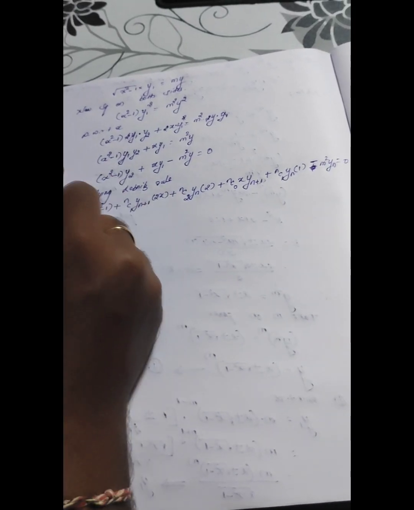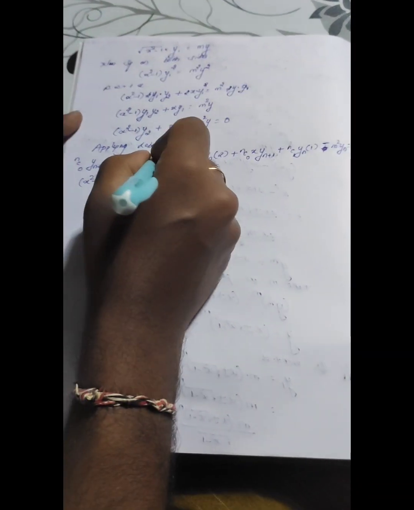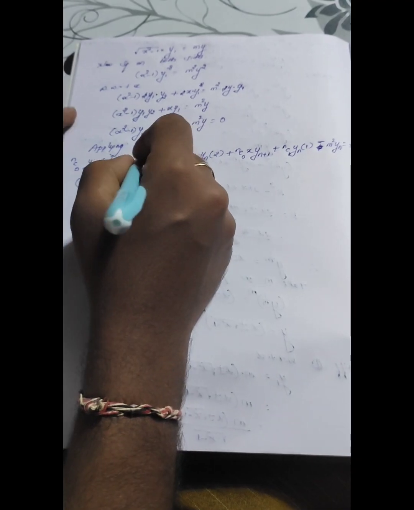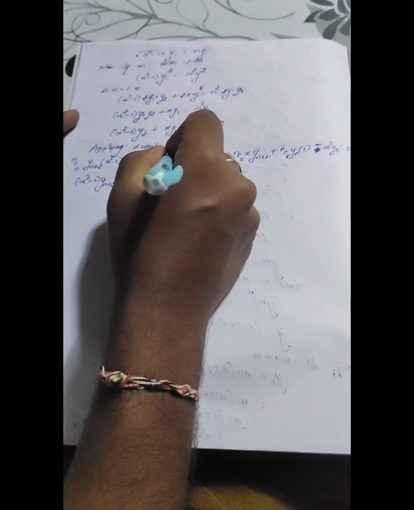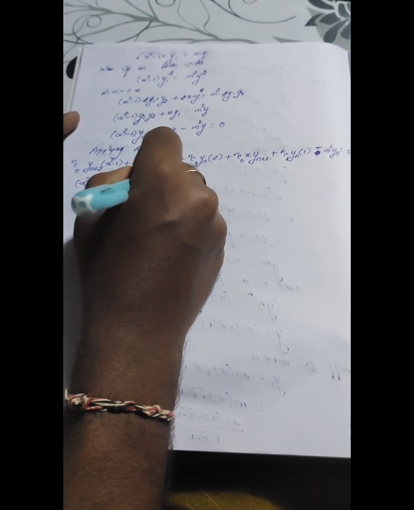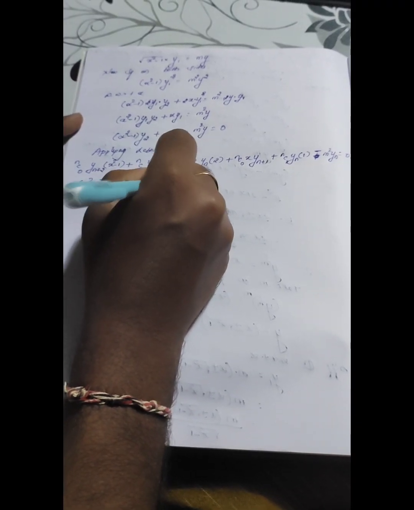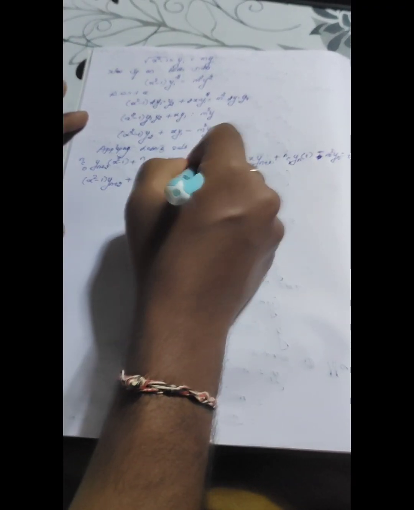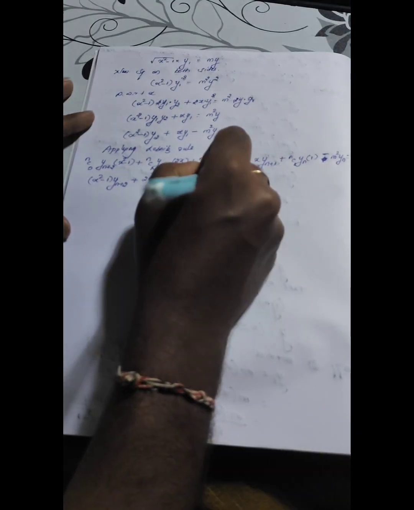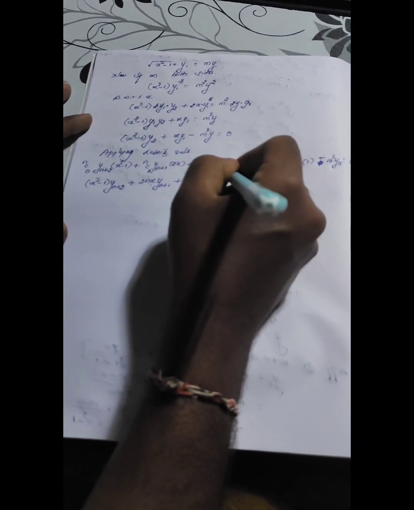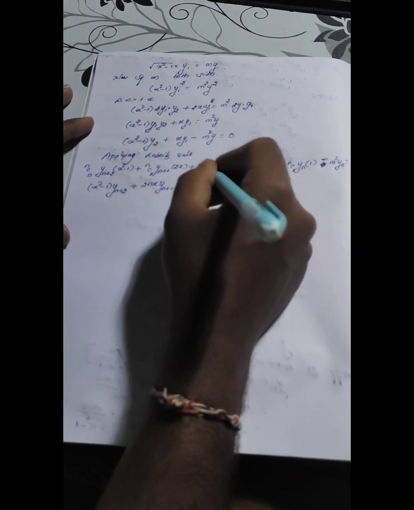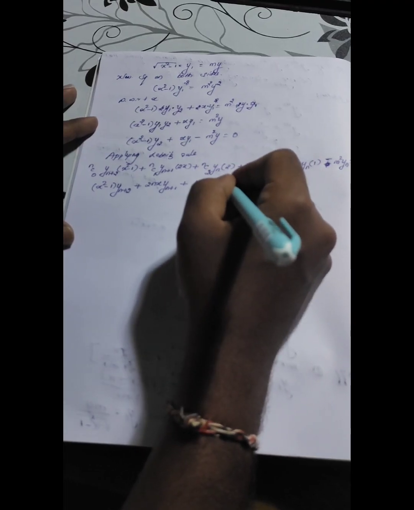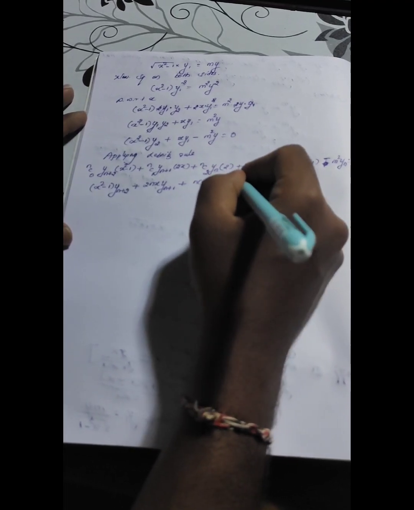So this will be equal to nc0 is nothing but 1, so this will become x square minus 1 into yn+2 plus nc1 into yn+1, nc1 is n itself, so n into 2x, that will become 2nx into y of n+1 plus nc2, that is ncr is n factorial divided by r factorial into n-r factorial.